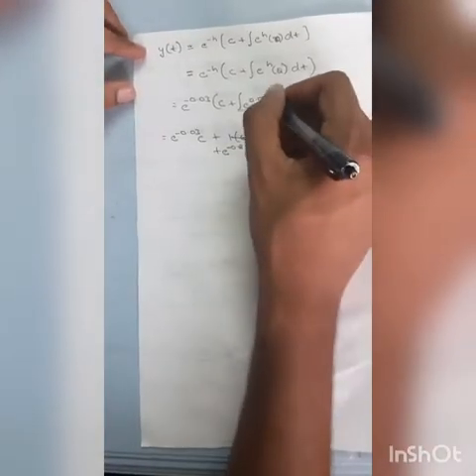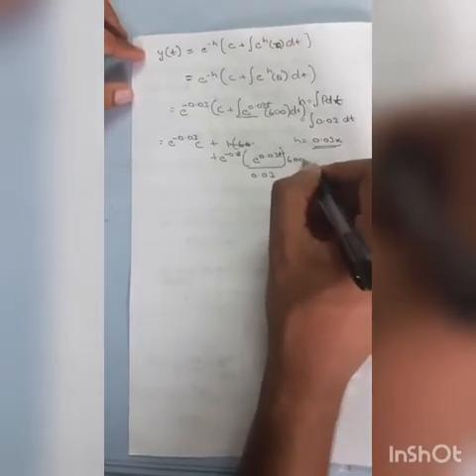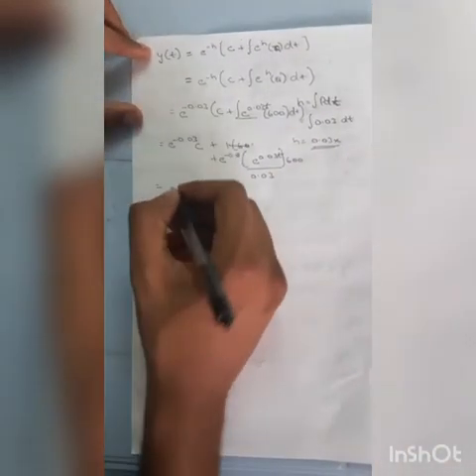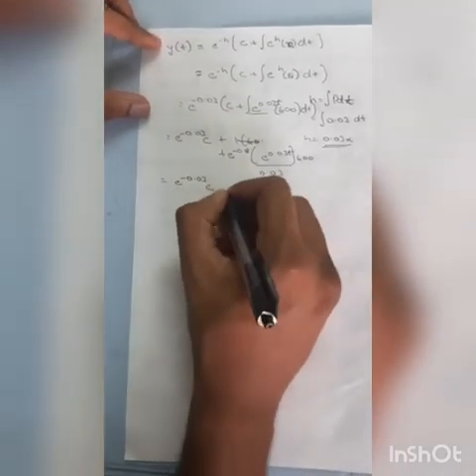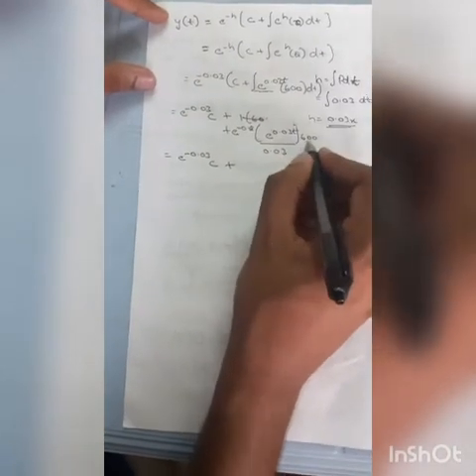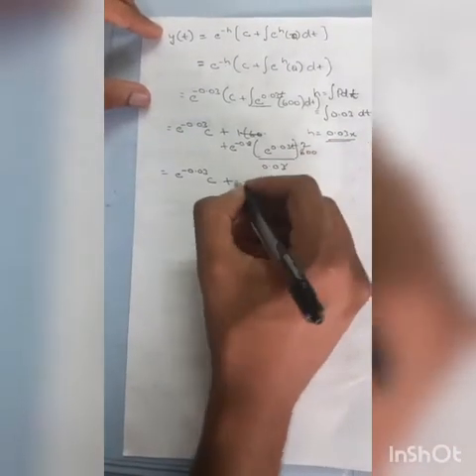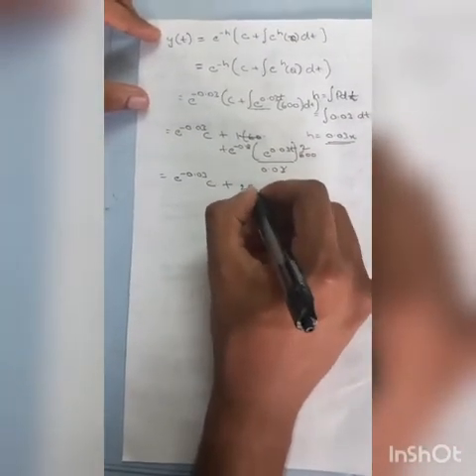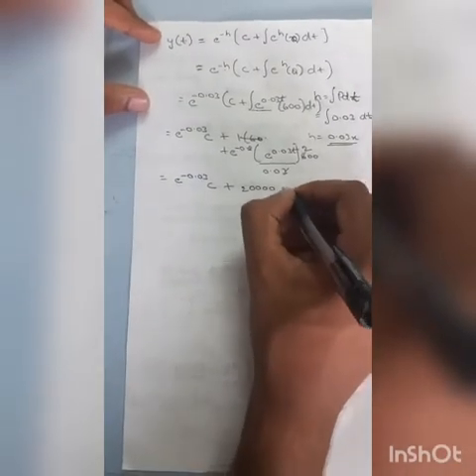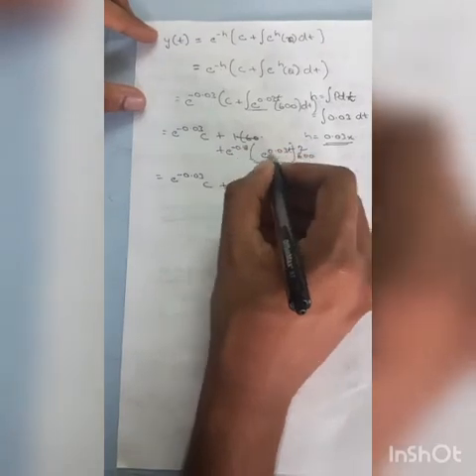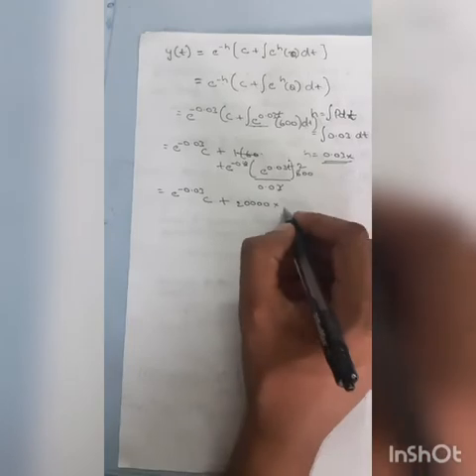So 600 by 0.03 will be 20,000, and e to the power minus 0.03t into e to the power 0.03t will be 1.